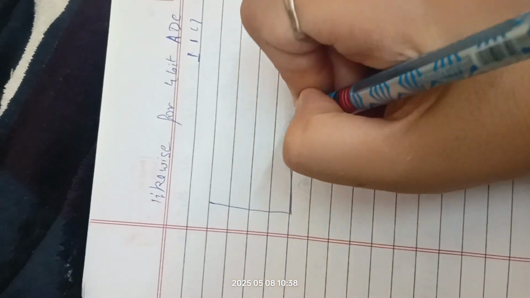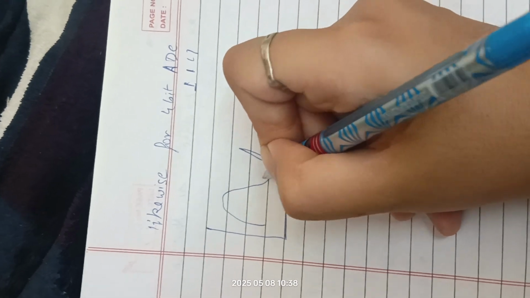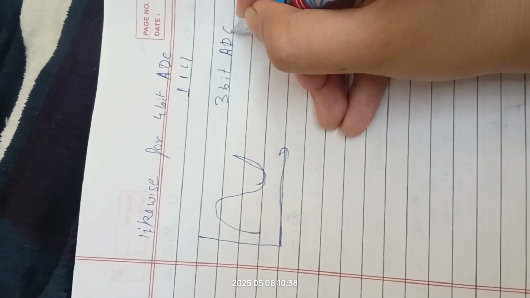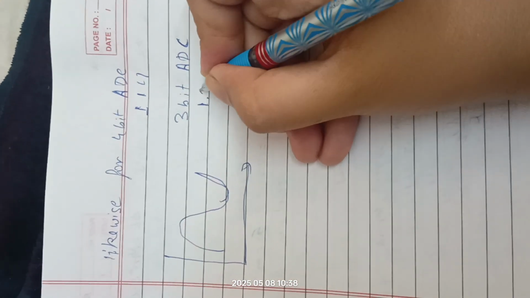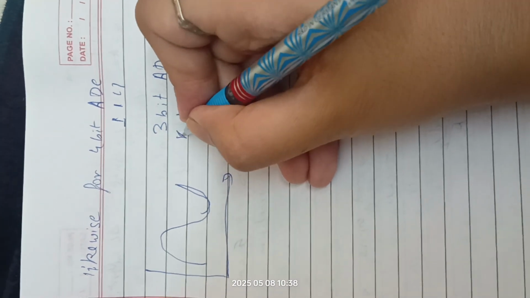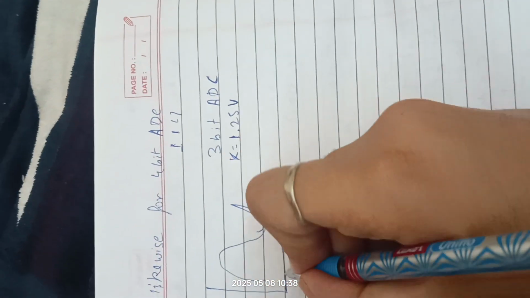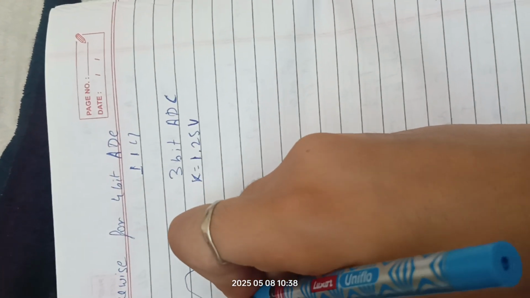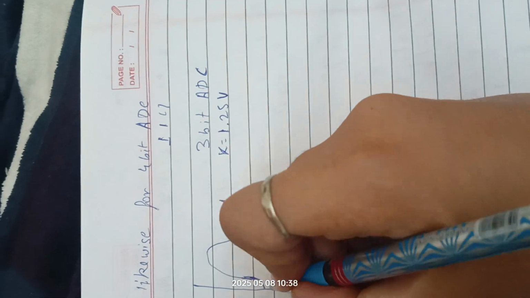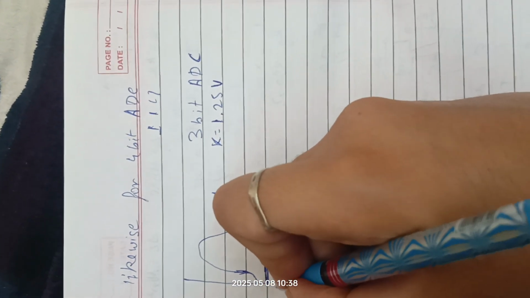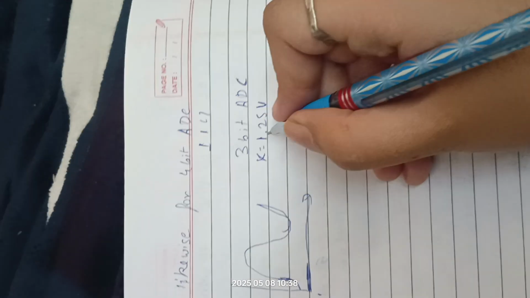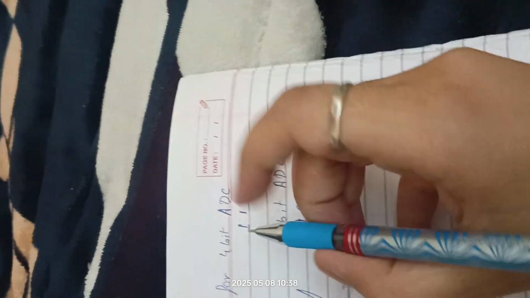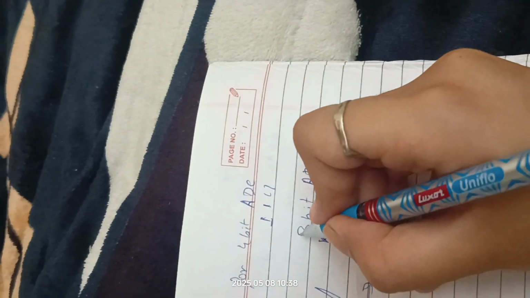So let's see if there is an analog signal and we convert it and we use a 3-bit ADC, and we saw in the previous example that K was 1.25 volt. So here we will increment it by 1.25. Let's take a simpler example because it will be quite a work.